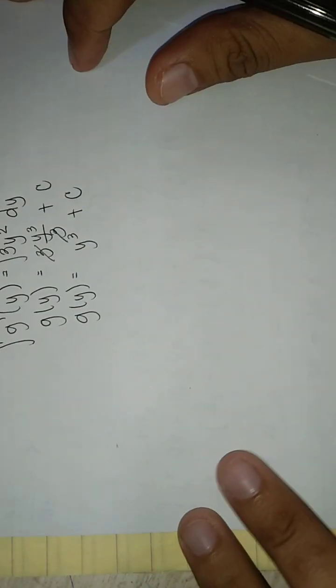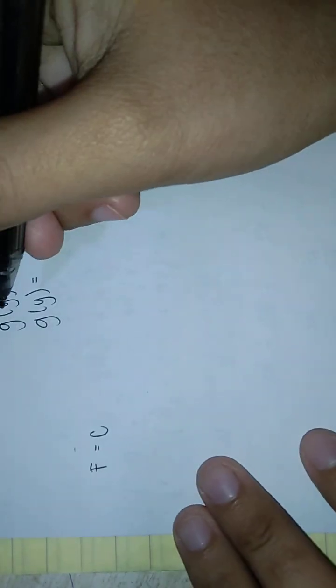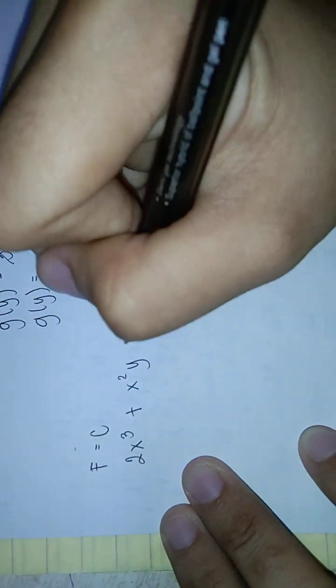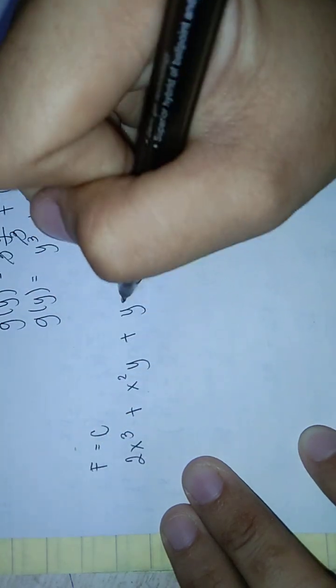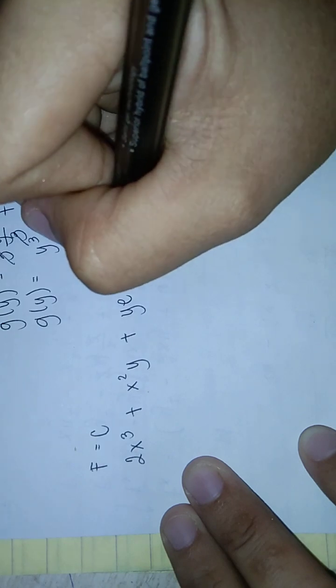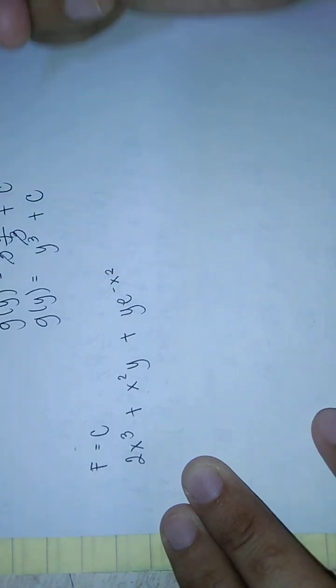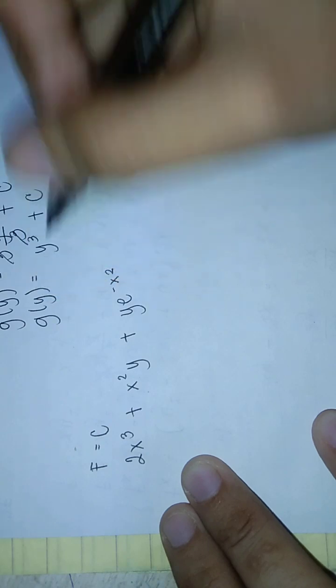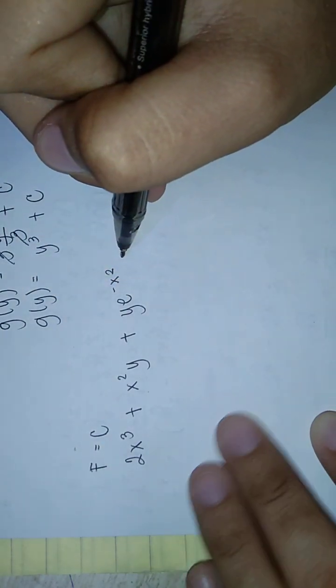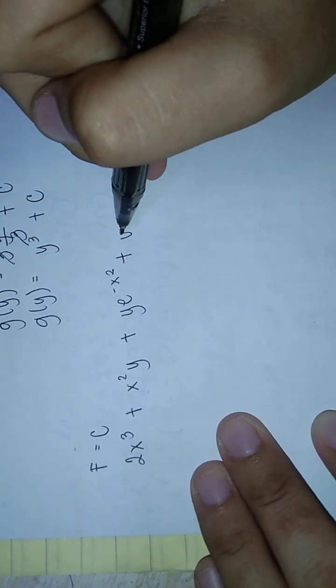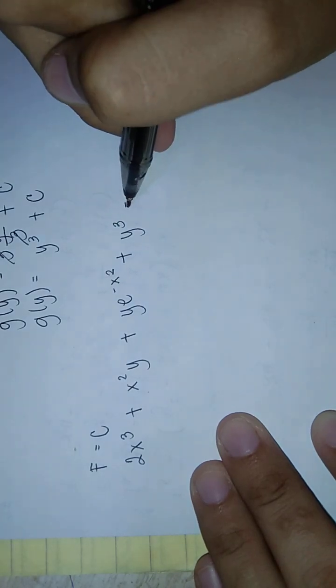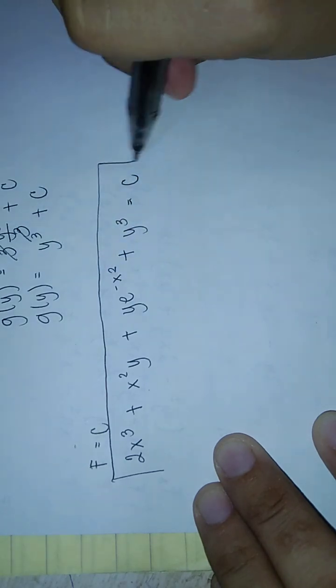So to get the final answer, our f is equal to c, copy our function, which is 2x cubed plus x squared y plus y e raised to negative x squared. So our g of y now will be y cubed plus c. So plus y cubed plus c equal to c. And that's our final answer.